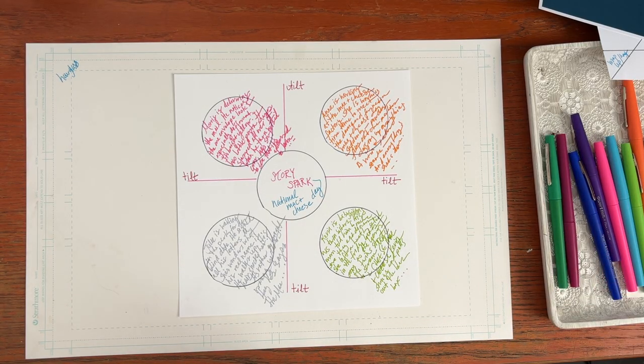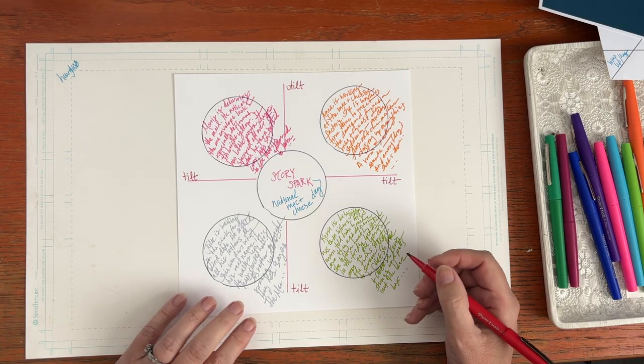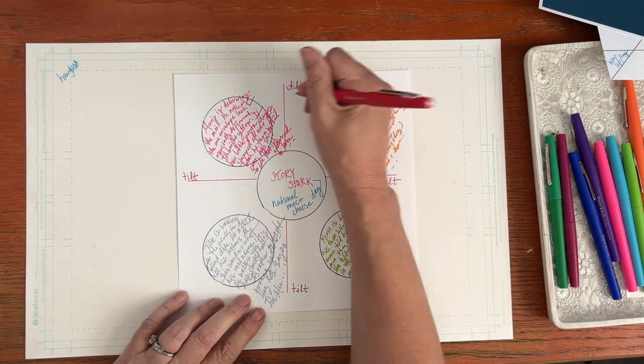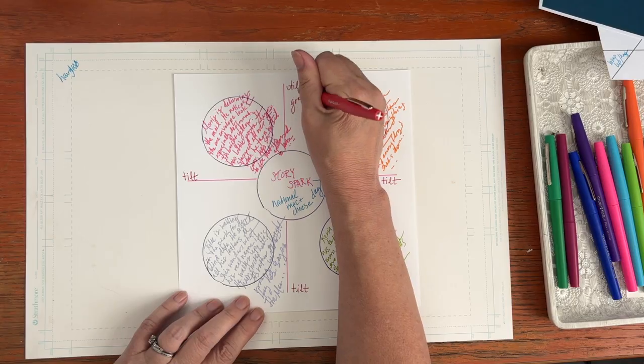Now, before we start writing, let me remind you of the tilt philosophy. Remember, with tilt, our goal is to finish a story.